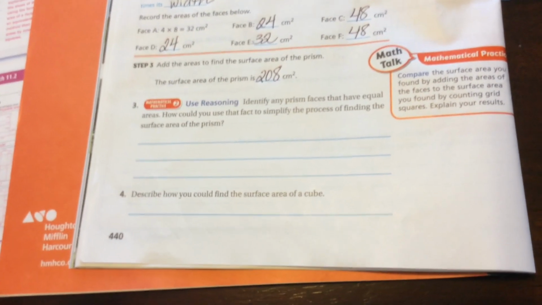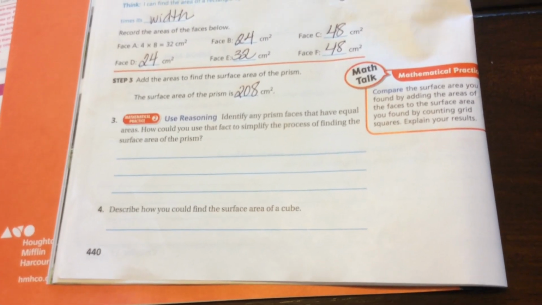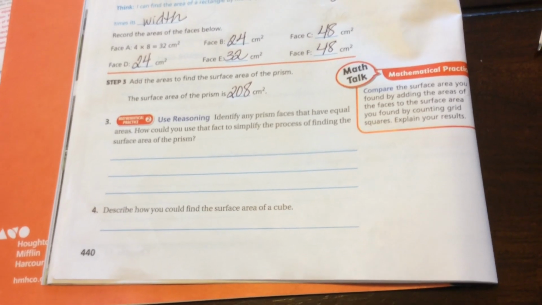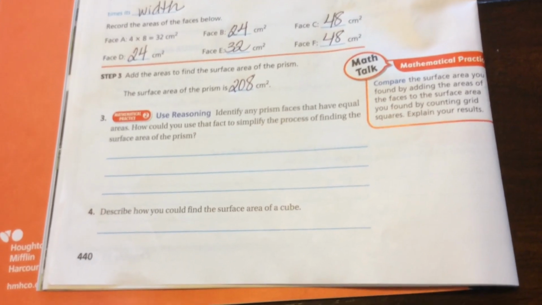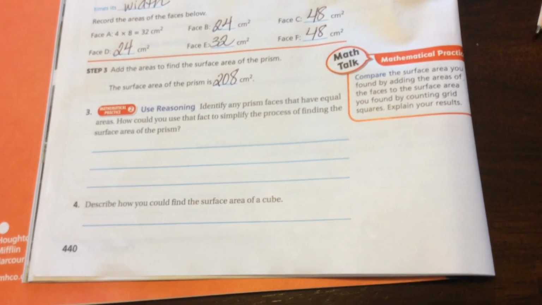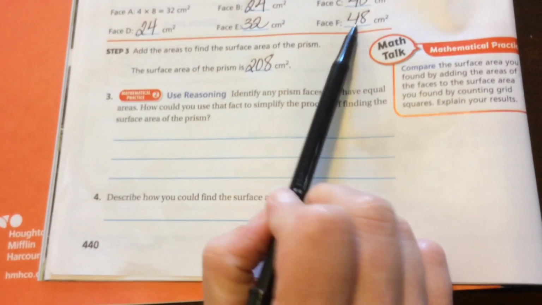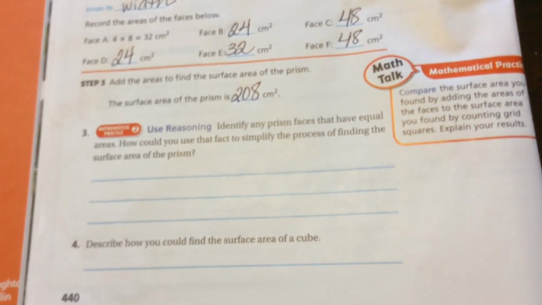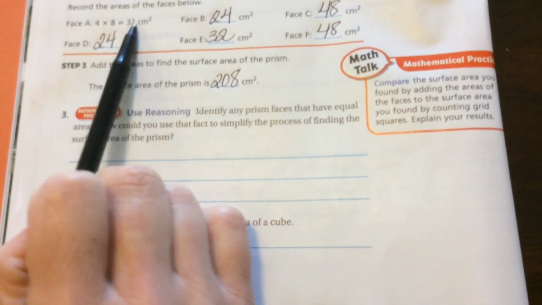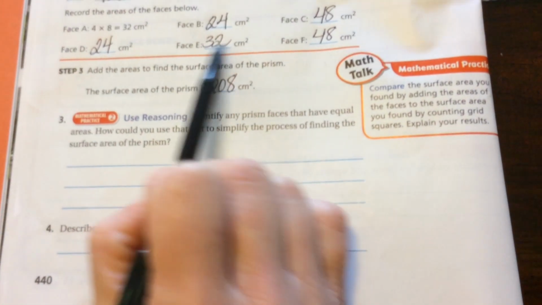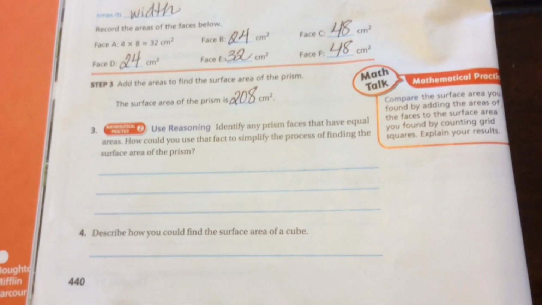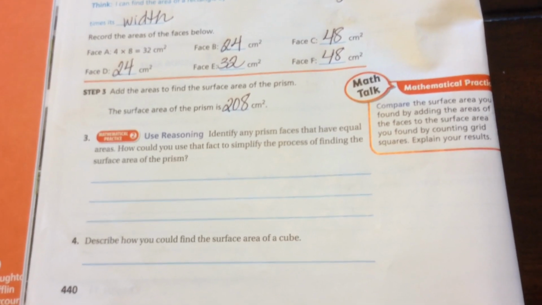Okay, question 3. Use reasoning. Identify any prism faces that have equal areas. How could you use that fact to simplify the process of finding the surface area of a prism? So as I said before, you know that 2 of the faces are going to have 48, which they do. You know that 2 of the faces are going to have 32 square centimeters, which they do. So you can just find one and then multiply by 2. So same thing here. You have 2 that are 24 centimeters squared. You could just go 24 times 2. So I could find the surface area by doubling my 48, my 32, and my 24, and then adding those together.